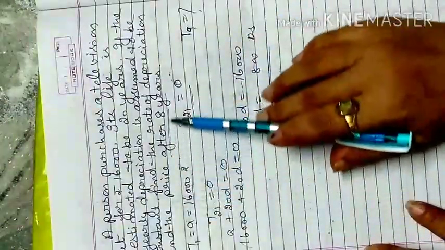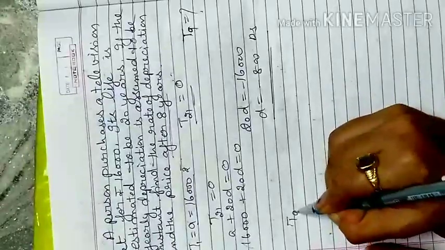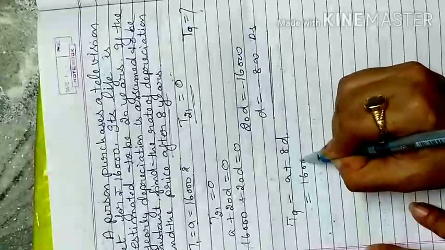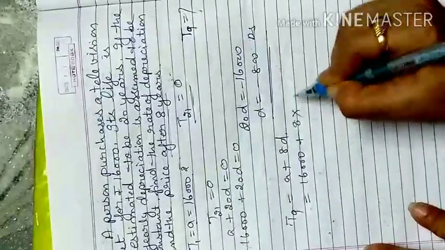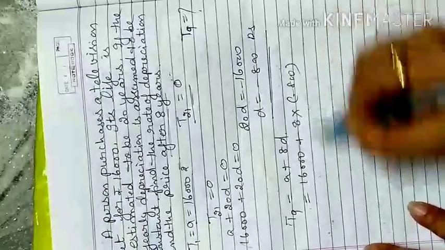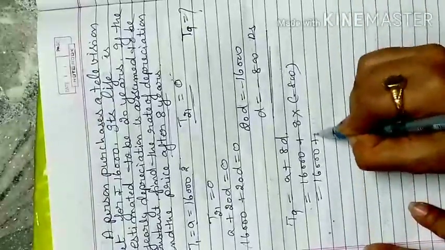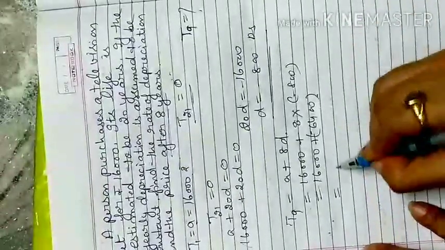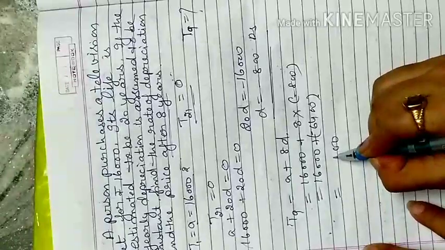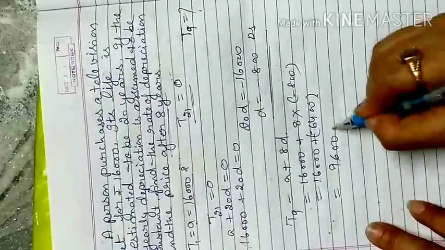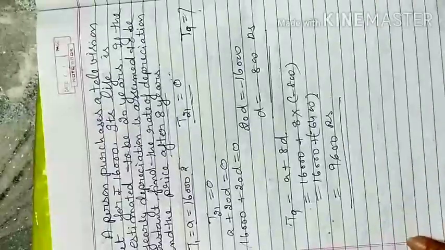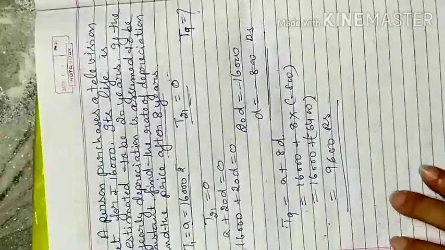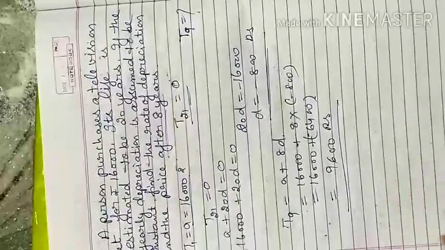Now they said, what was the price after the 8th year. After the 8th year means the 9th year. A plus 8d. Your a value is 16,000 and 8 into the d value you got, minus 800. So that is 16,000 minus 6,400. After subtracting you will get 9,600 rupees. That means in the 9th year, the next year after the 8th year, the cost price of the TV is 9,600 rupees.